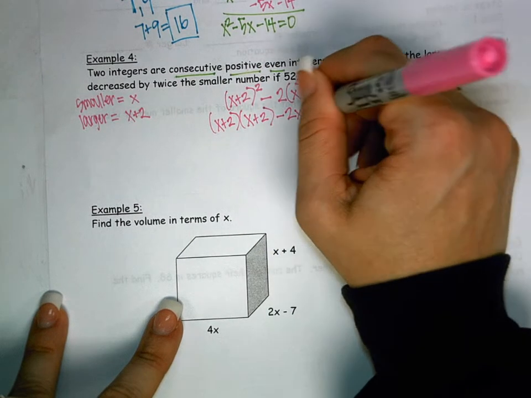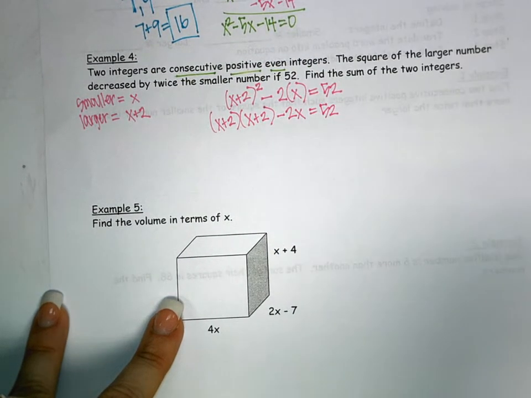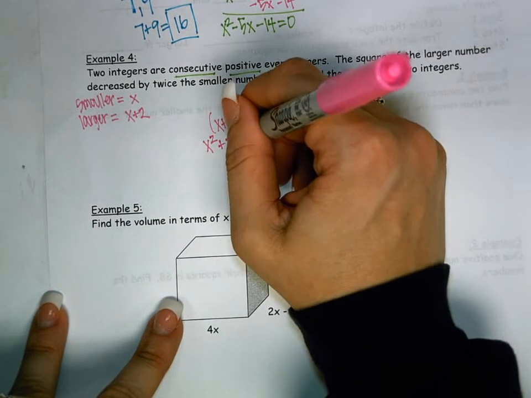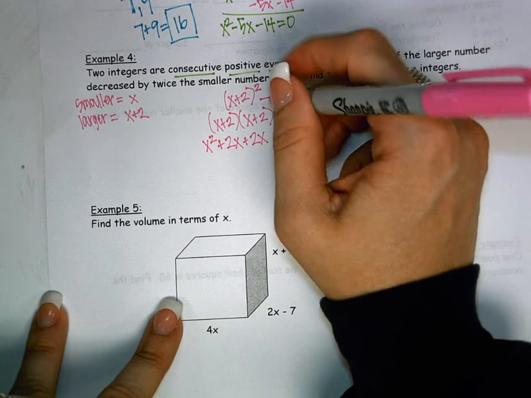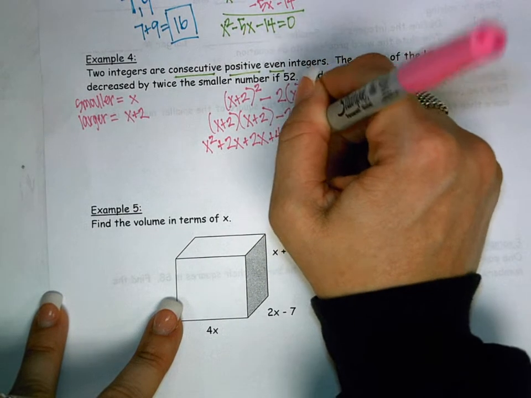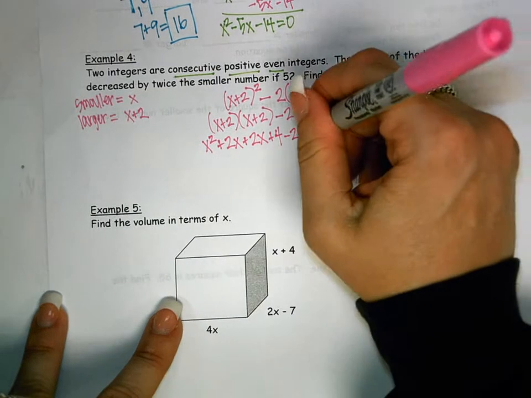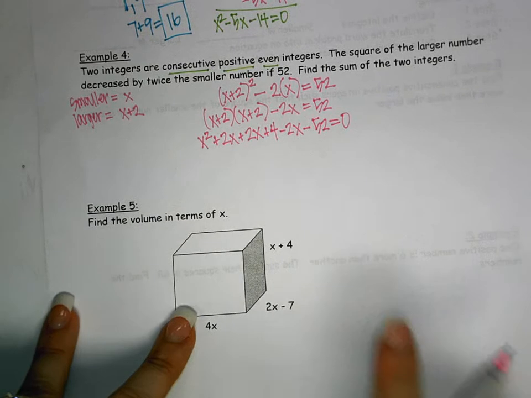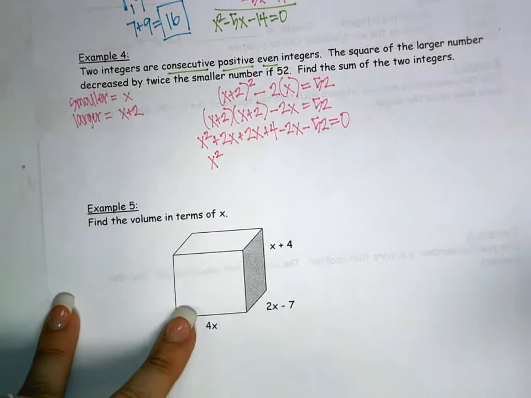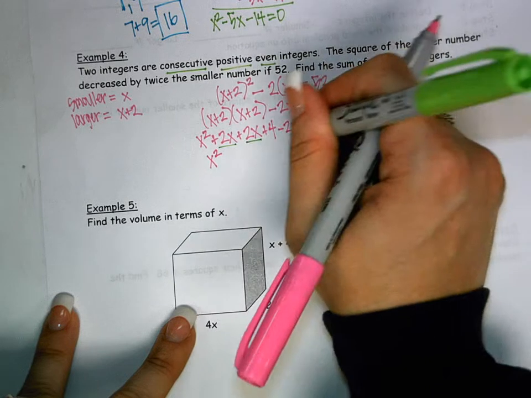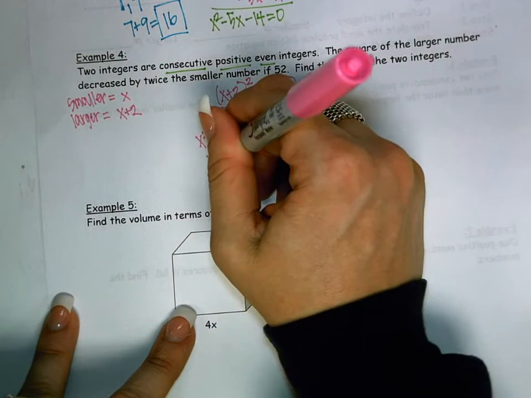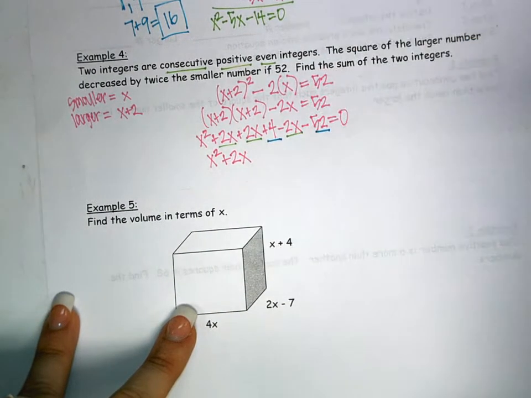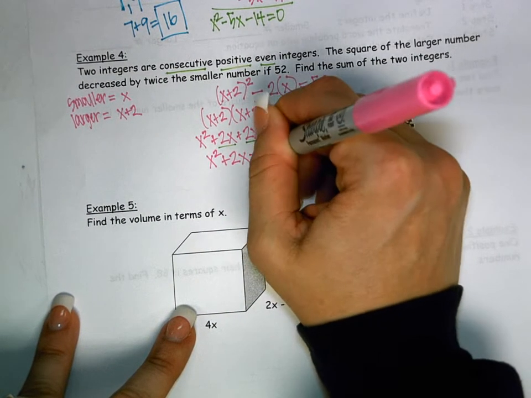Minus 2x equals 52. If we FOIL these together, we get x squared. Outsides gives you plus 2x. Insides is plus 2x. Last is plus 4. Minus 2x, and I'm going to subtract this 52 at the same time. So minus 52 equals 0. Combine your like terms, so x squared. Positive 2 plus 2 minus 2 leaves us with positive 2x. And then 4 minus 52 gives us minus 48 equals 0.